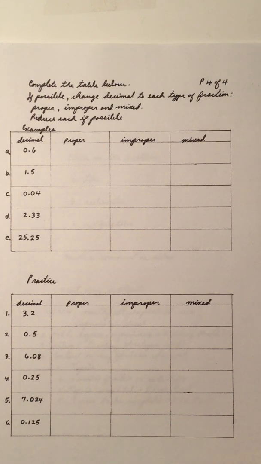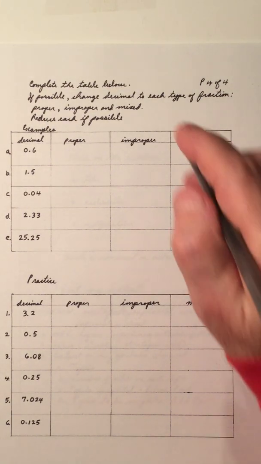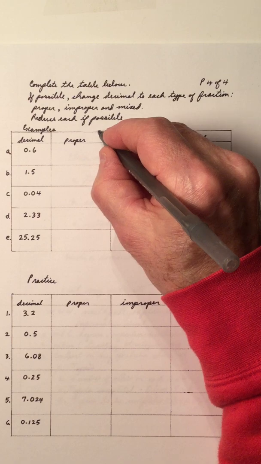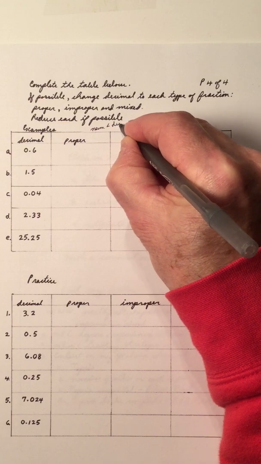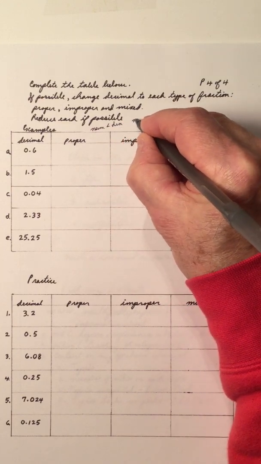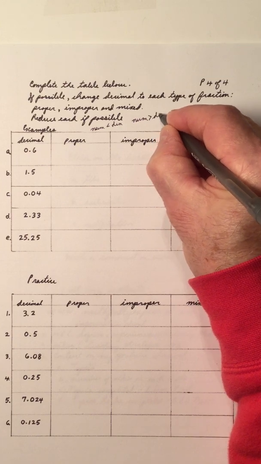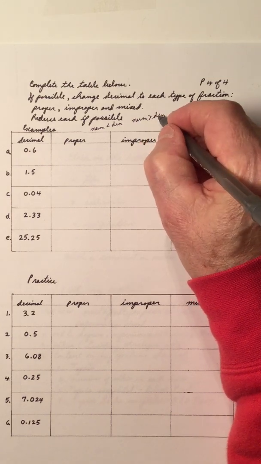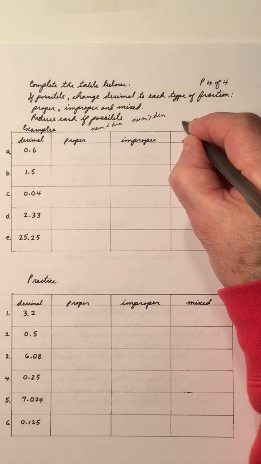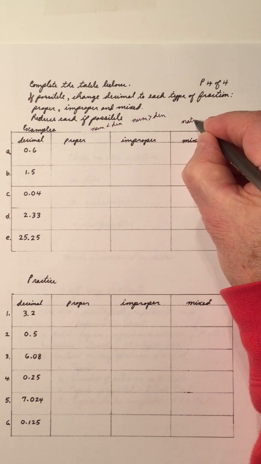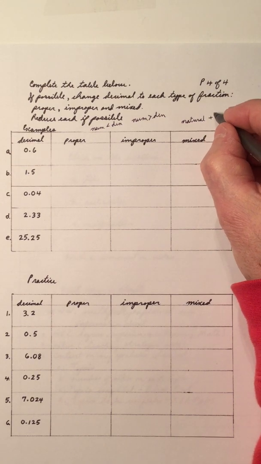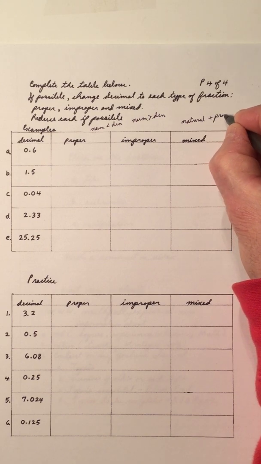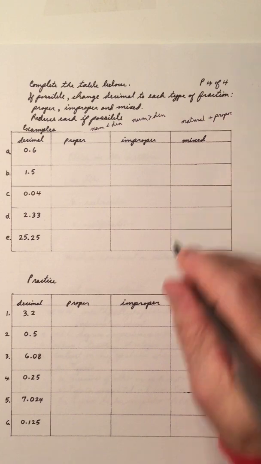Let's have a bit of fun now converting decimals to proper, improper, and mixed. Remember, a proper fraction has the numerator (NUM) less than the denominator. An improper fraction has the numerator greater than the denominator. NUM is numerator, DEN is denominator. And a mixed number is made up of a natural number plus a fraction, which normally is proper. So a mixed number is a natural number and a proper fraction.